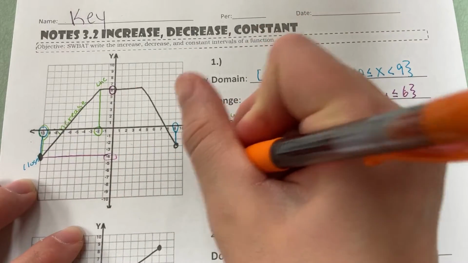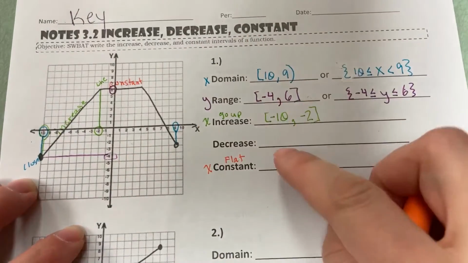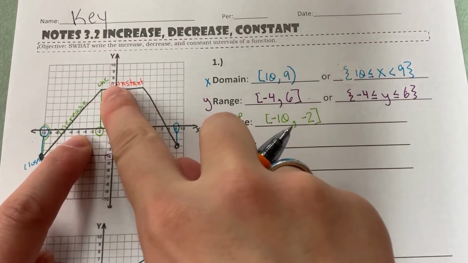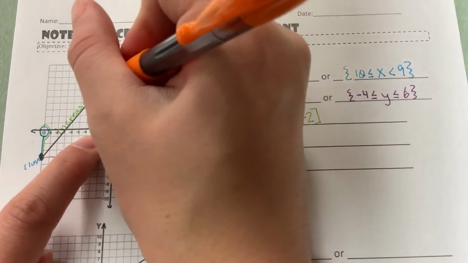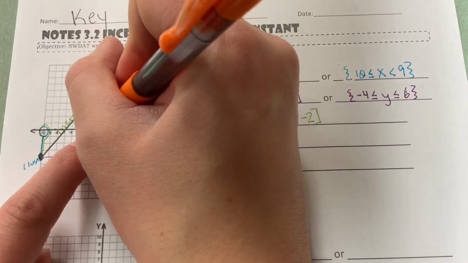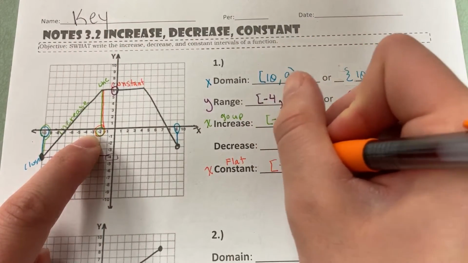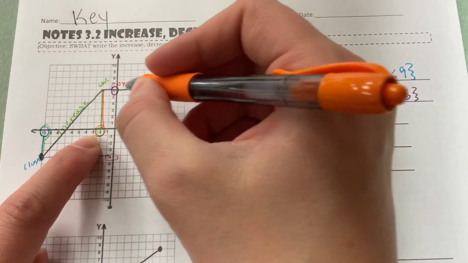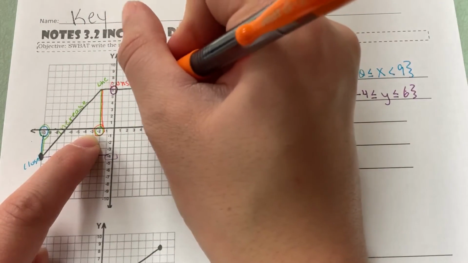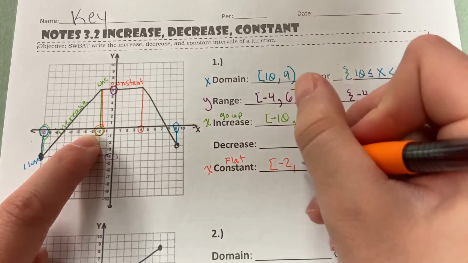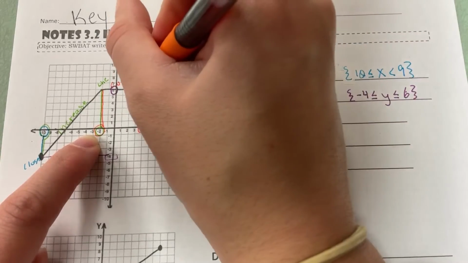This next piece is flat. So flat is constant, and it picks up where the increase left off, right? So it starts here at -2 as well, so I'm going to have a bracket -2. And it goes all the way until right here at 4, and that 4 is part of a line as well.